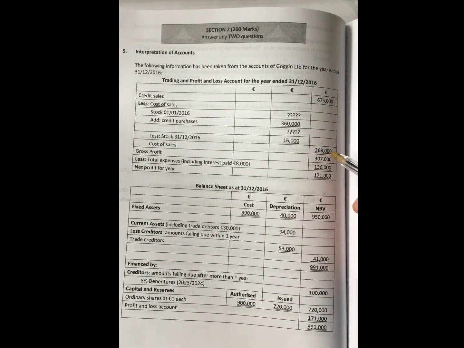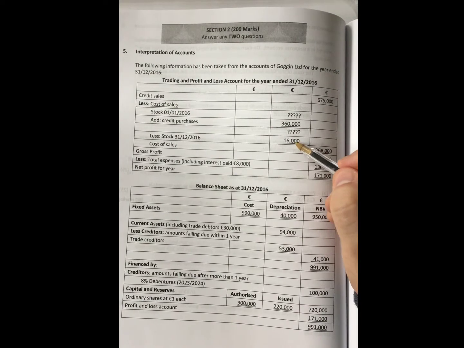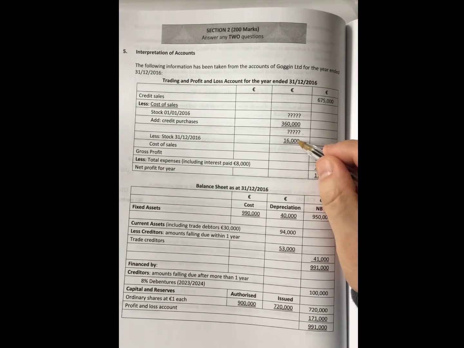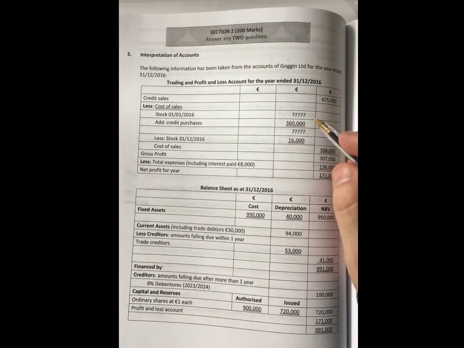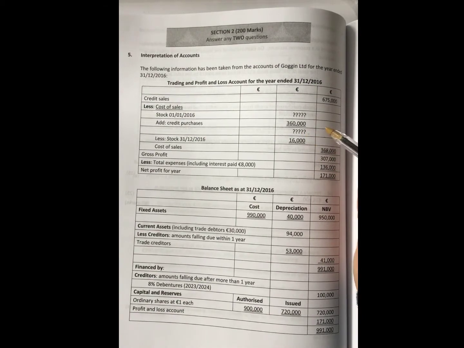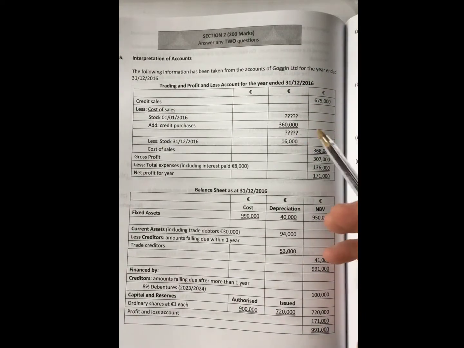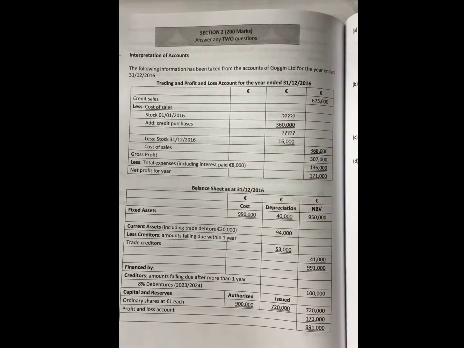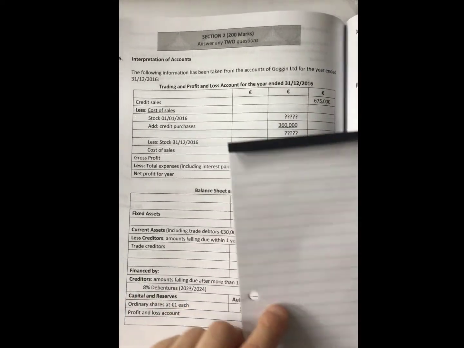But because we're working backwards, you'll do the opposite. So what we'll have to do is get the 368,000, add back on the 16,000, and take away this, and this will give us this figure here. Just to recap, get our cost of sales 368, add back on the 16,000 and take away the 360,000. If you're finding the logic hard to understand, think of it like maths: usually in this linear format you're adding these and then taking this away. Now you're doing the opposite because you're going backwards. So what we'll do is get our cost of sales.